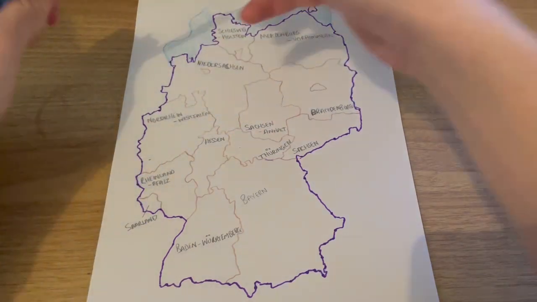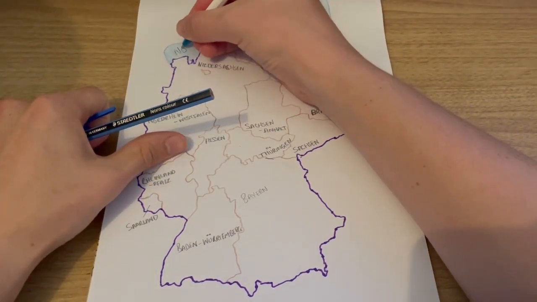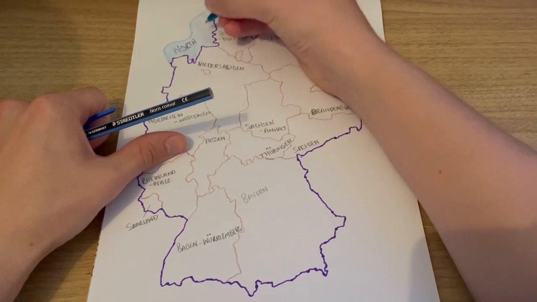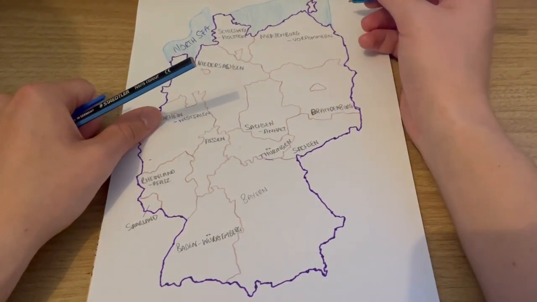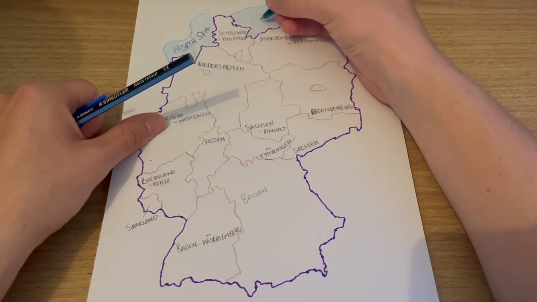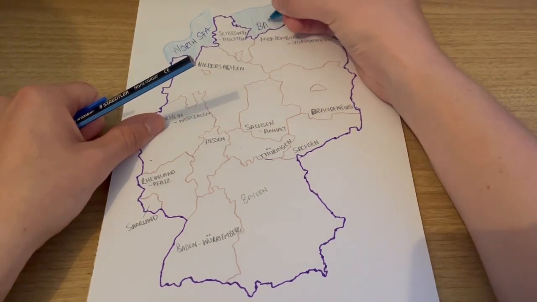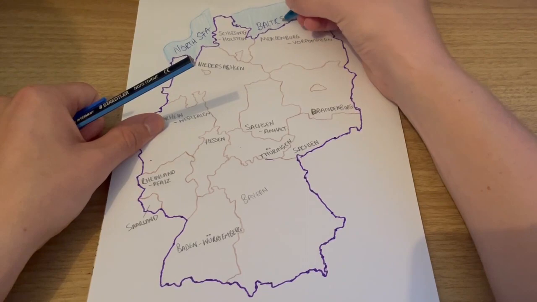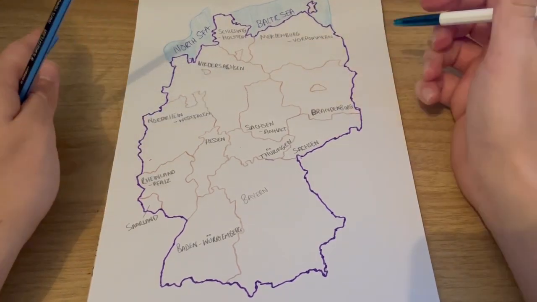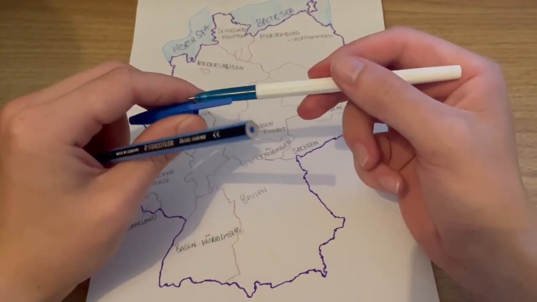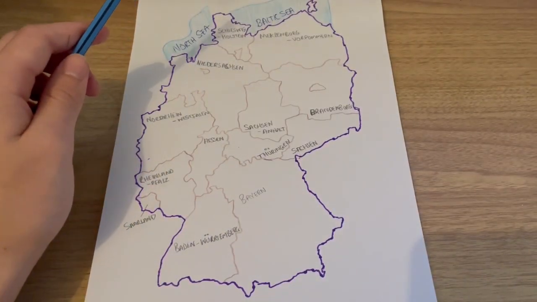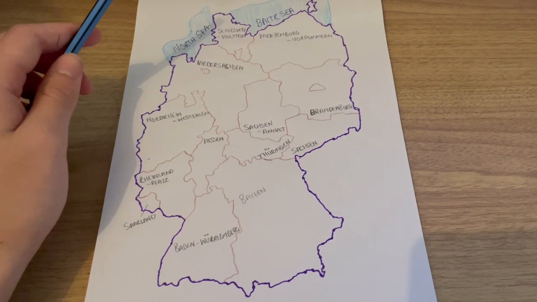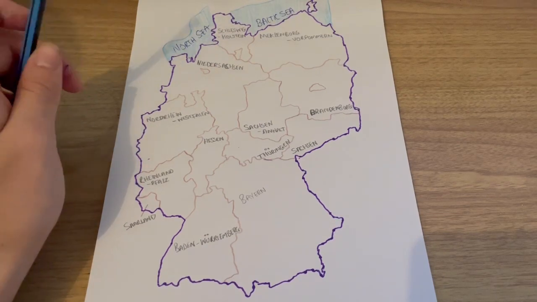So this is the North Sea and the Baltic Sea. Okay. That's not the right colour pencil, this one is. Here we go. Okay.